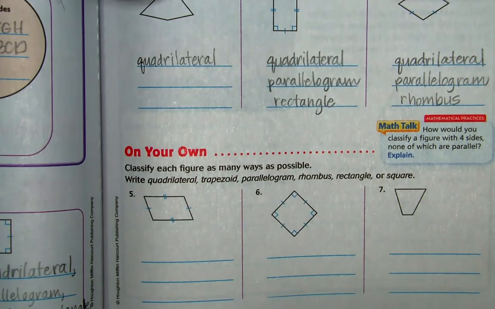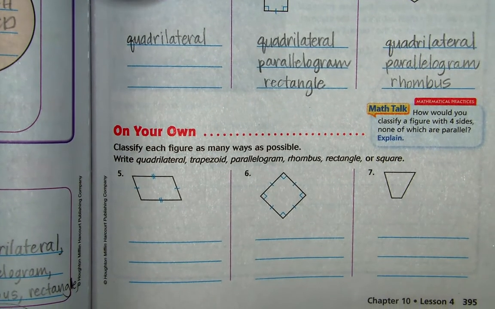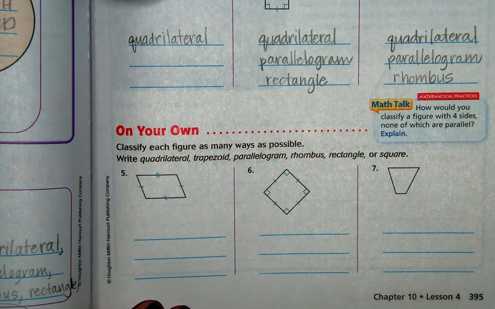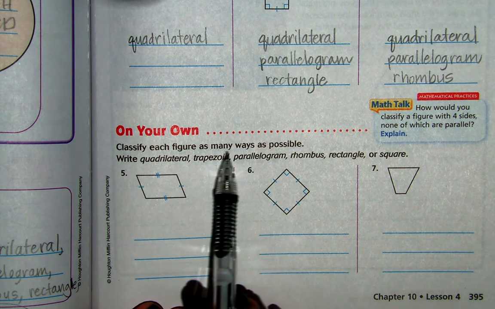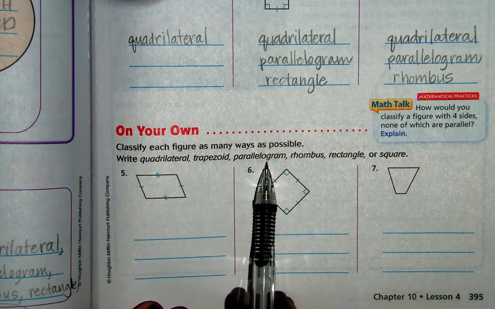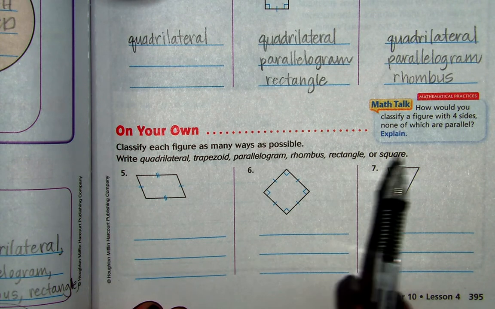Okay, so on your own, if you would like to pause the video right now and go ahead and try to see if you can classify these, that would be great. And then as soon as you're finished, unpause the video or come back later and check your answers and see if you got them correct. That way you can make any corrections and fix that. So on your own, classify each figure as many ways as possible. Write quadrilateral, trapezoid, parallelogram, rhombus, rectangle, or square.